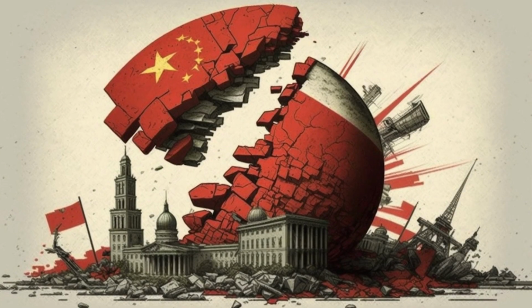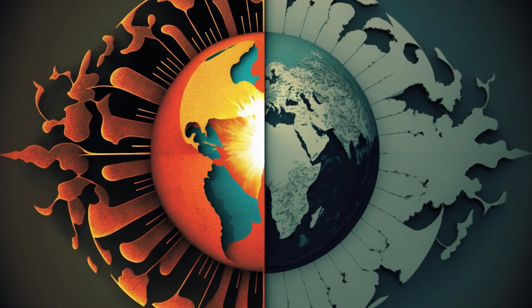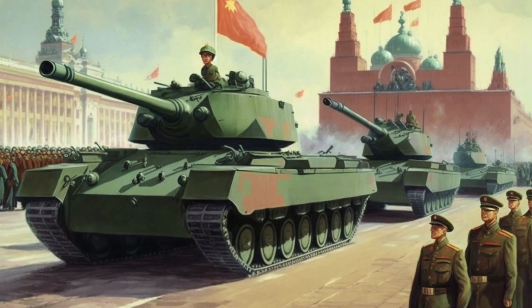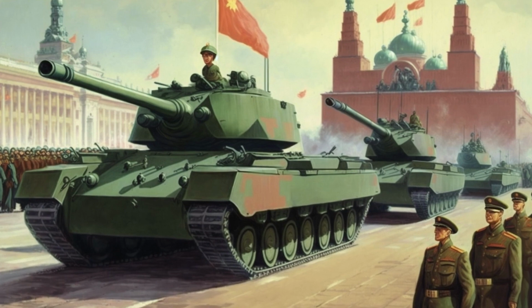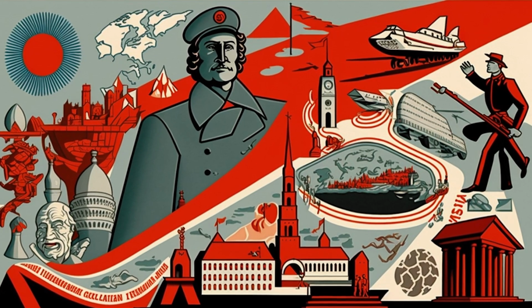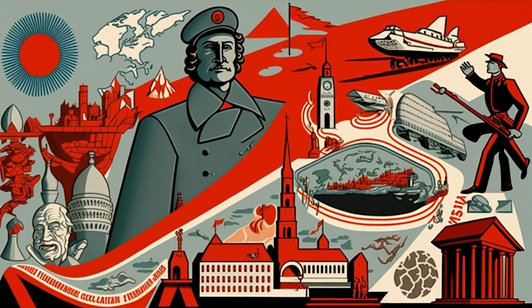The end of the Cold War. The end of the Cold War was a significant event that reshaped the global order. The Soviet Union, which had been a superpower and a rival to the United States for decades, faced mounting economic and political challenges in the 1980s.